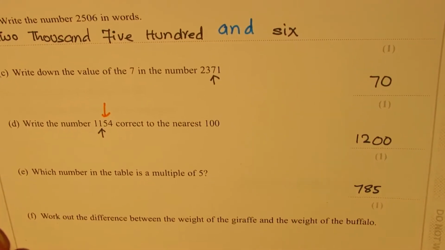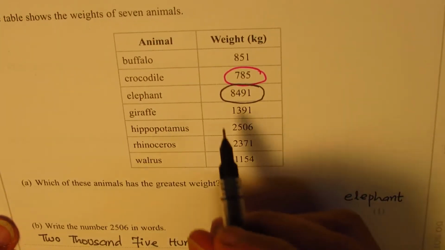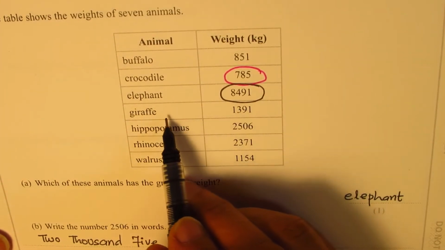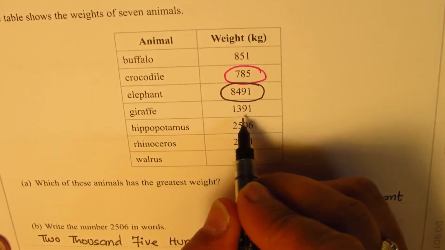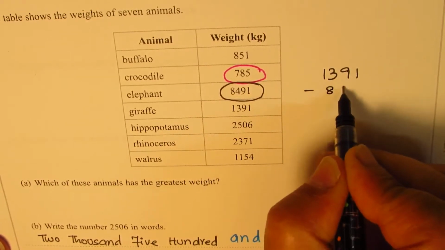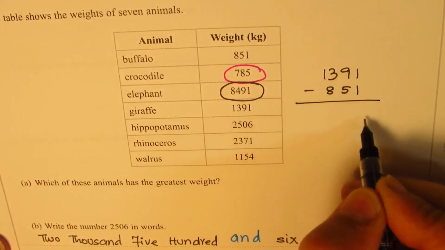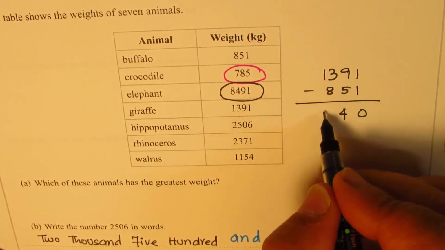The last question is, work out the difference between the weight of giraffe and the weight of buffalo. So buffalo is 851, giraffe is 1391. So it is 1391, take away 851. Okay. So when you take away, you get 0 here, and then 13 gives you 5, right?